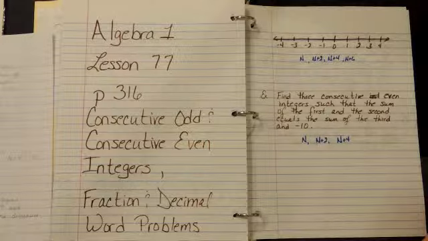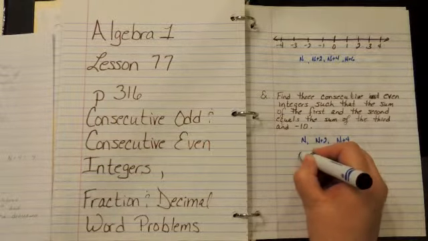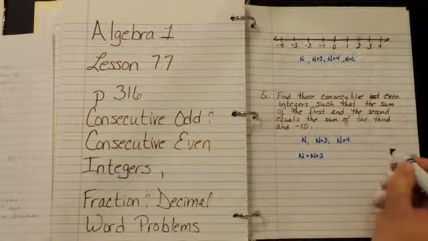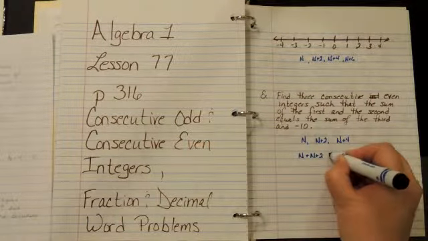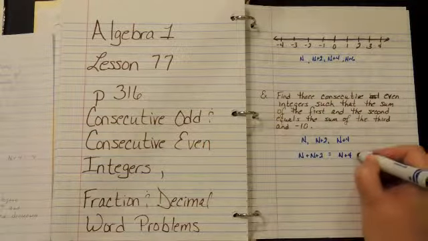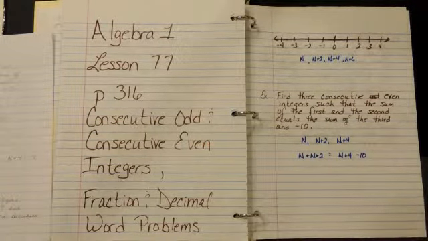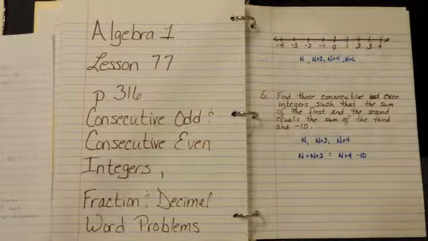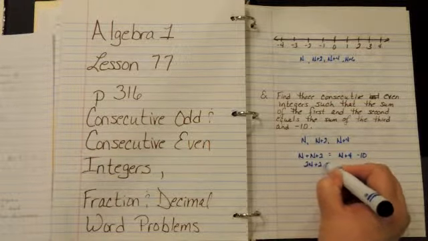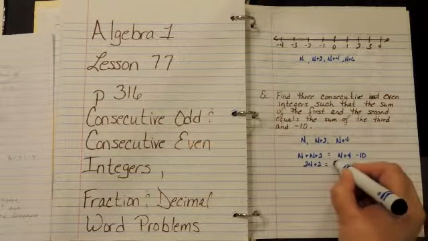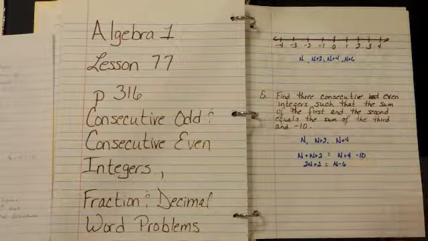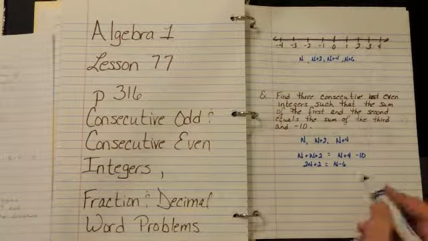So the sum of the first and second, n plus n plus 2, equals the sum of the third and negative 10. Okay? Well, let's solve for n. So this is 2n plus 2 equals n minus 6, because 4 minus 10 is negative 6.